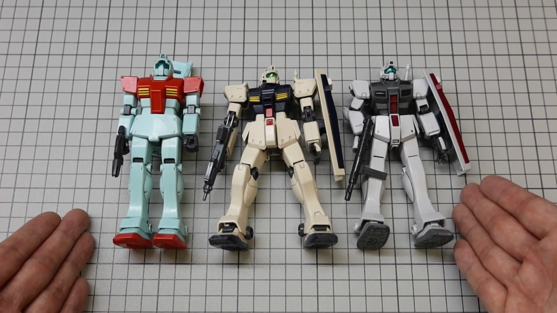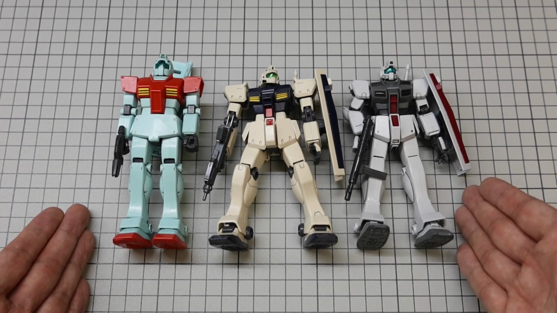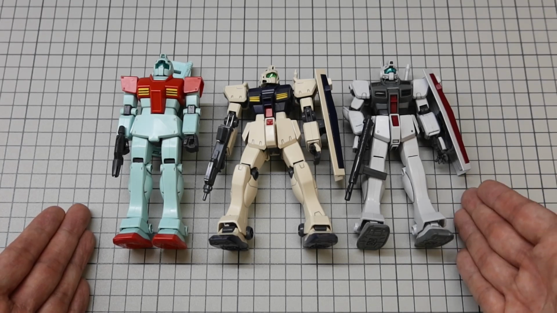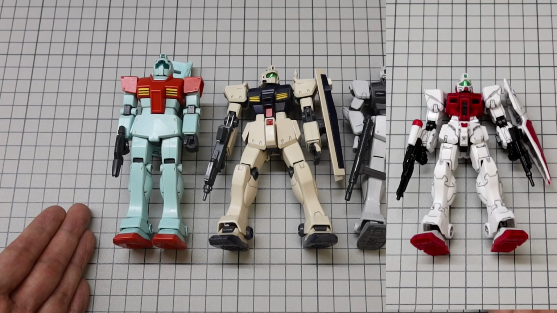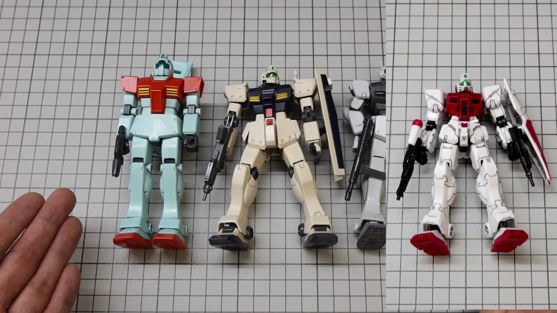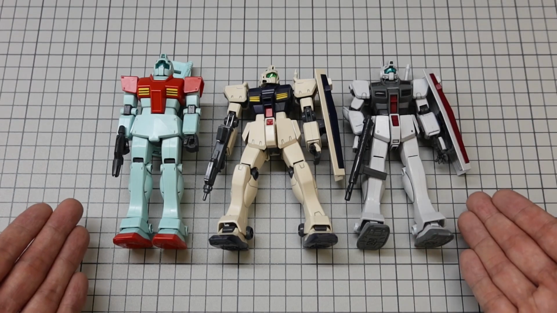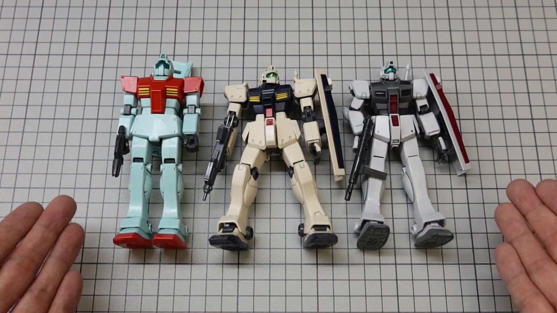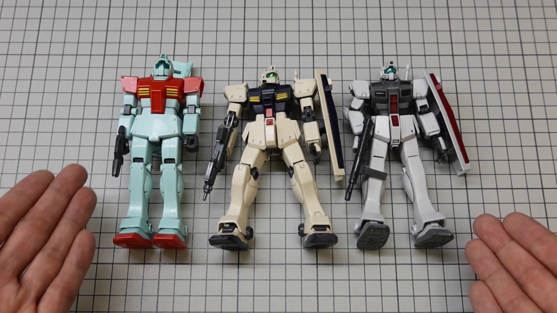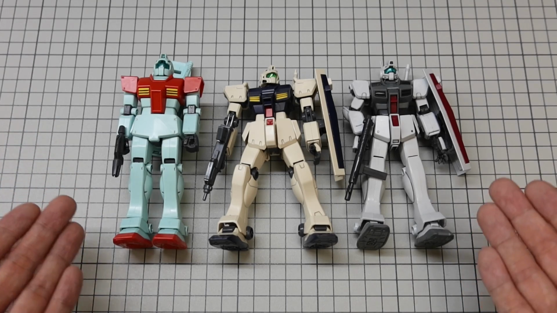The standard base model GM or general type GM in the War in the Pocket series is actually the GM Command, but the GM Command is a more original design from Izubuchi, instead of the Code District type, where he pretty much updated Okawara's design, which is what Bandai wanted.